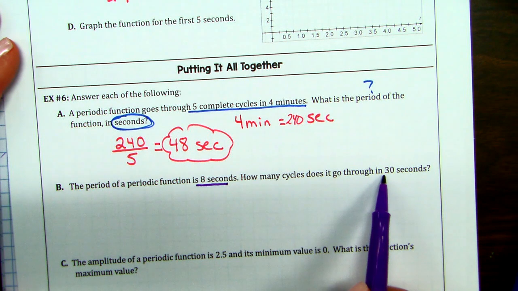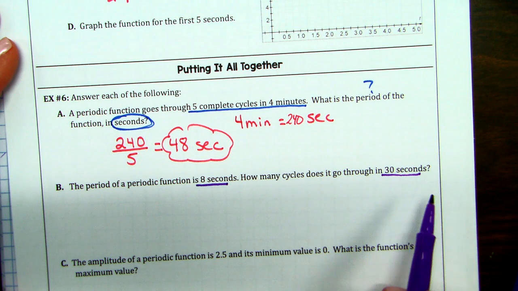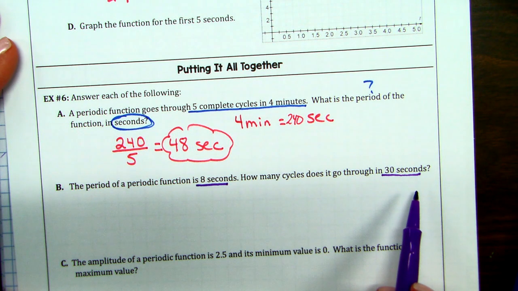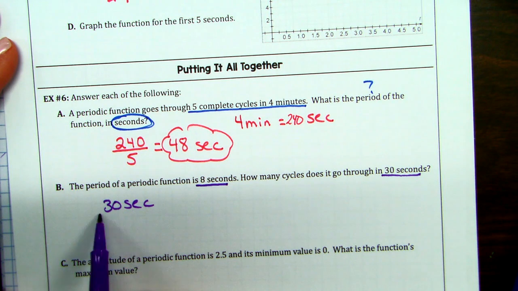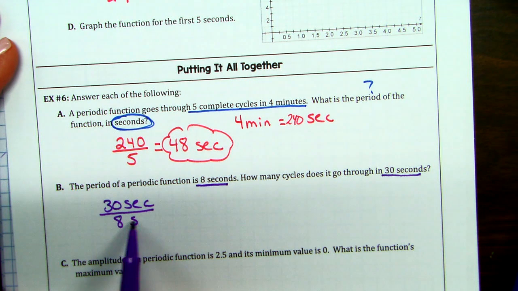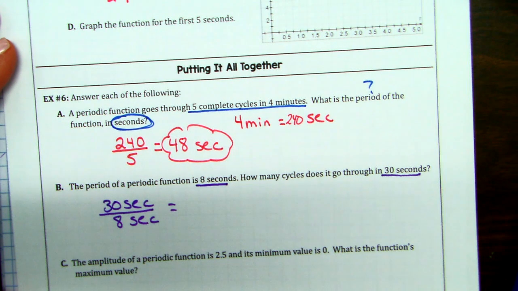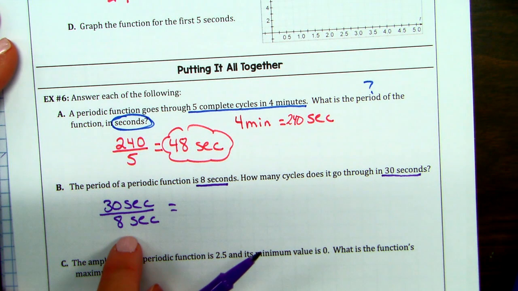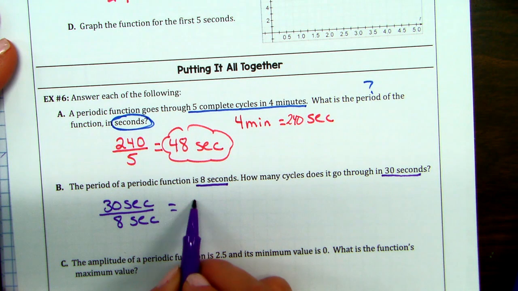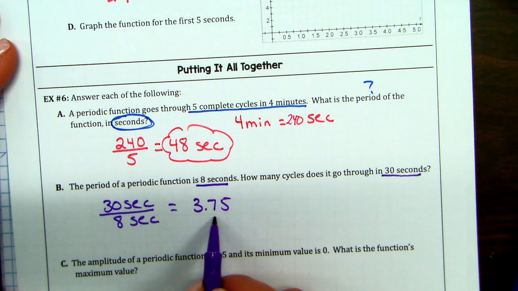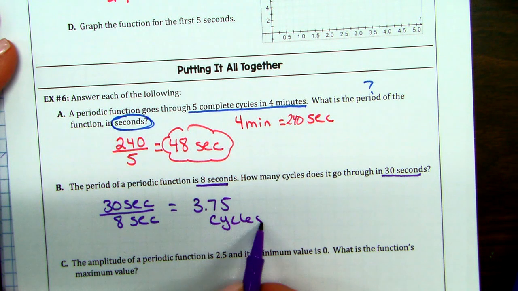Okay, now they're giving us the period is 8 seconds. How many cycles do we go through in 30 seconds? Does it matter which number is on top when I divide? Yeah, think about what it's asking. We want to take our 30 seconds and divide it into how many cycles we can get. So it takes 8 seconds to do one. How many can we get done in 30? 3.75. Thank you. That would be 3.75 cycles.